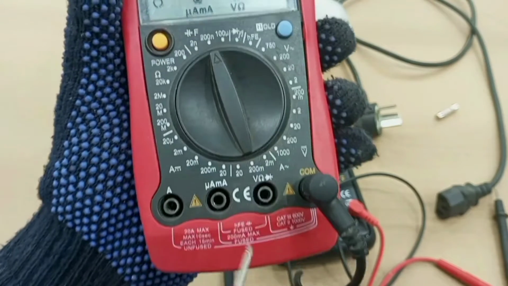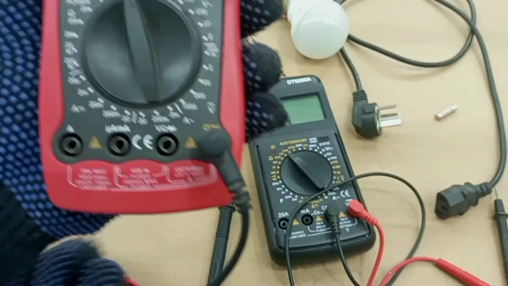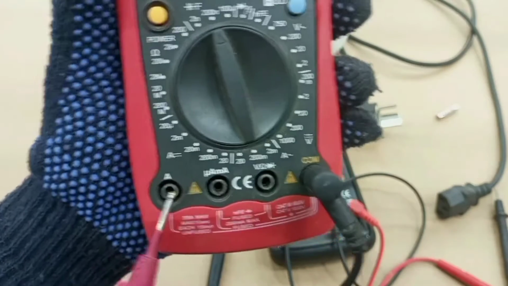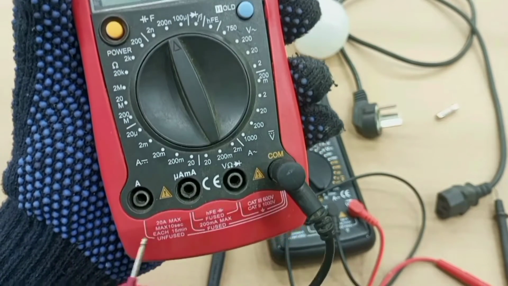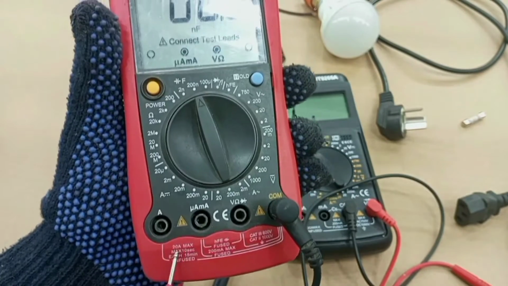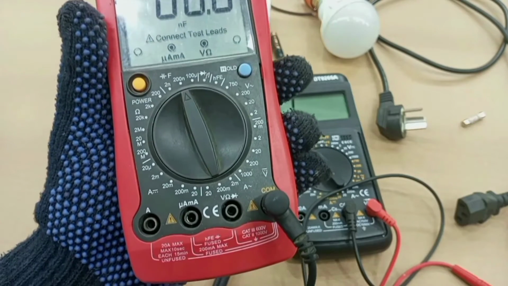In case the current that you want to measure is more than 200 milliamps, then you would have to use this slot, because when you use this slot, you can measure up to 20 amp. And again, it means that this multimeter can only help you to measure current up to 20 amp.